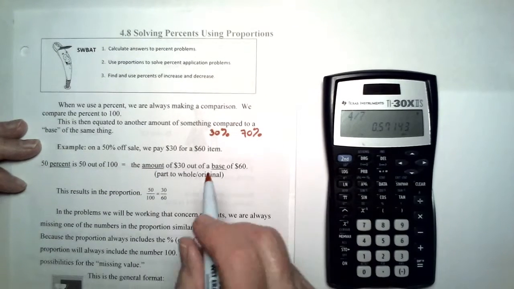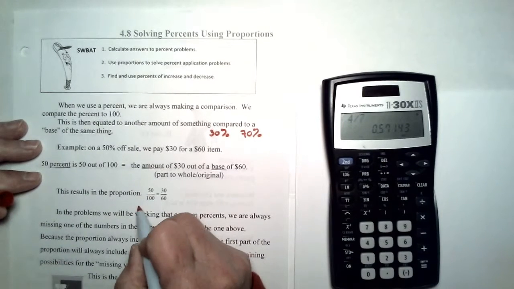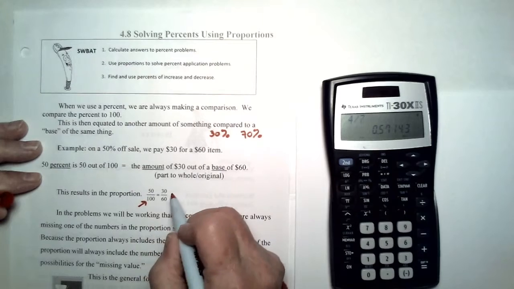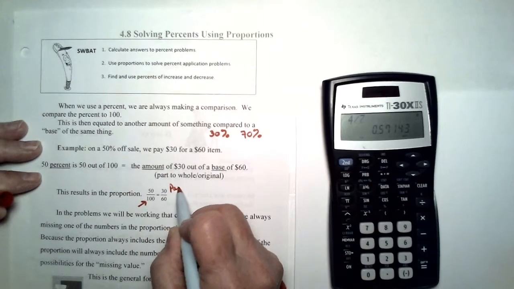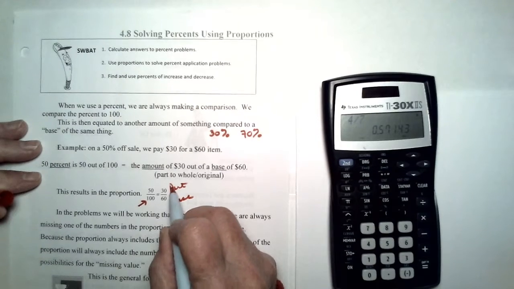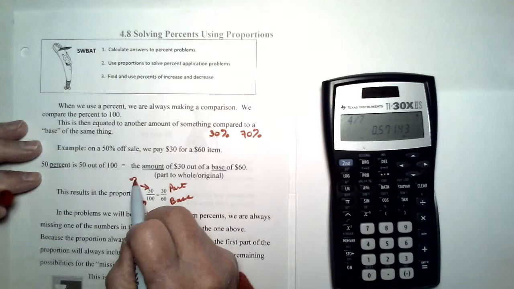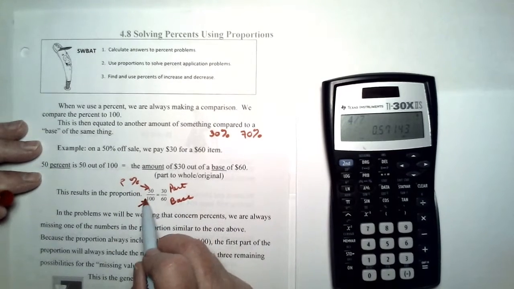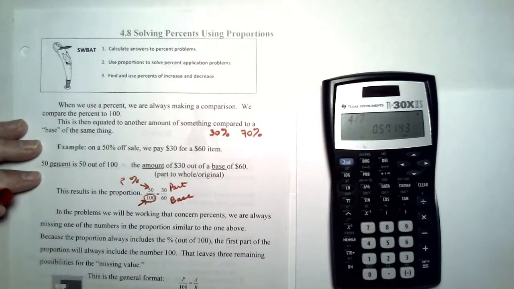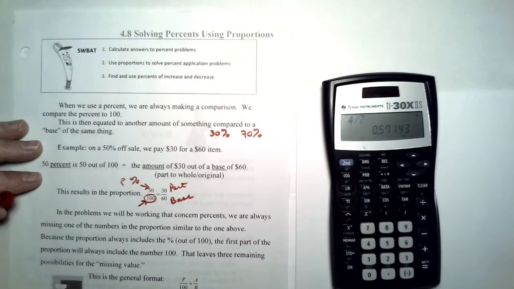In this particular example, using the 50%, we can change the 50% to a fraction, and it looks like that. And this is our part. This is the part to the base, the original value, part to base. And this number up here represents the percent. This part down here, this is the fraction over here. It's always going to be something over 100, because that's what a percent is. How much out of 100?